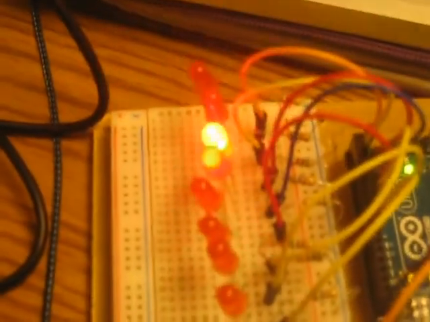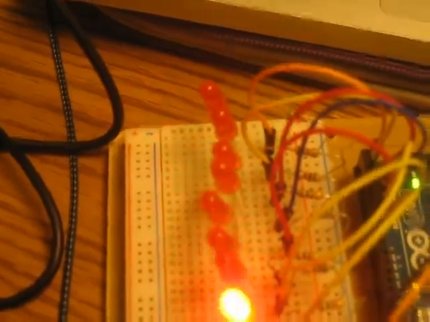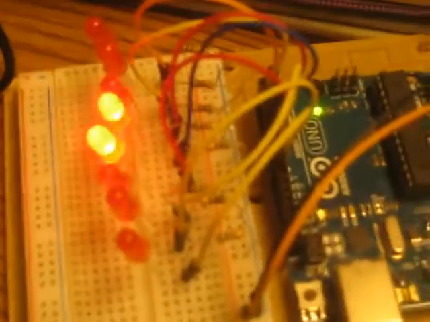So let's turn that on and see what it looks like. We're going to turn off one after another loop, turn on one at a time, and upload it. And voila, only one at a time.